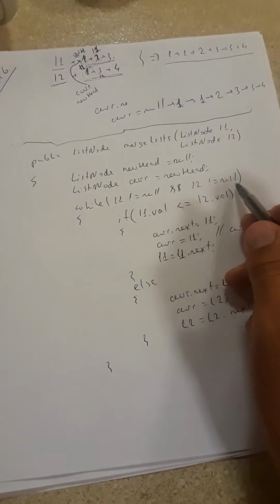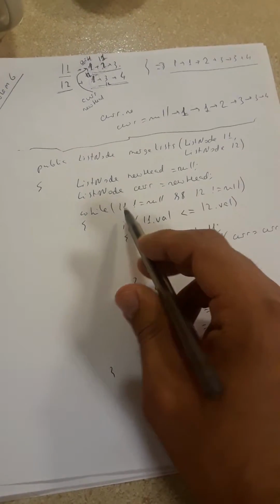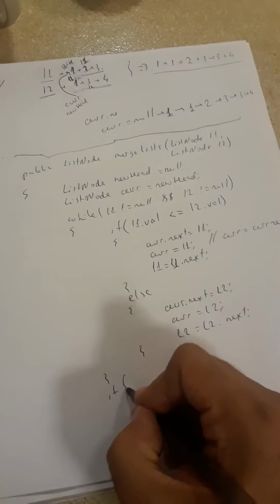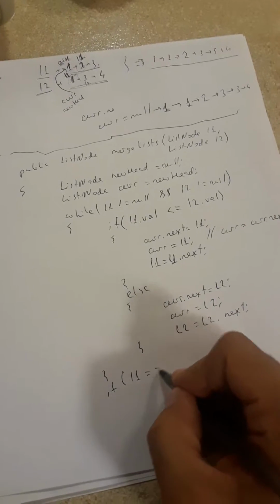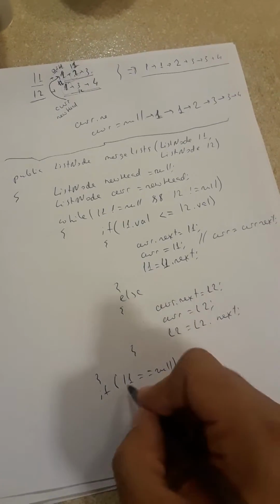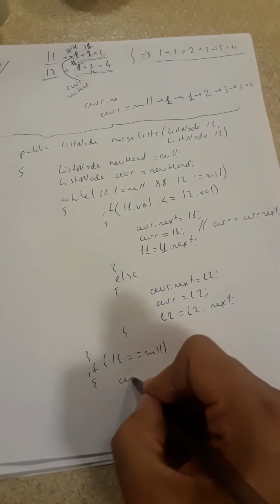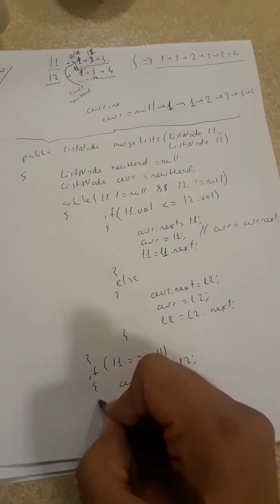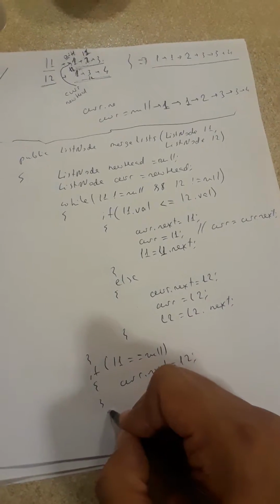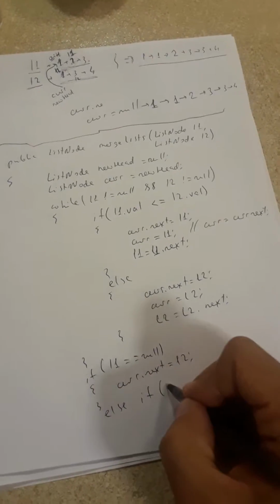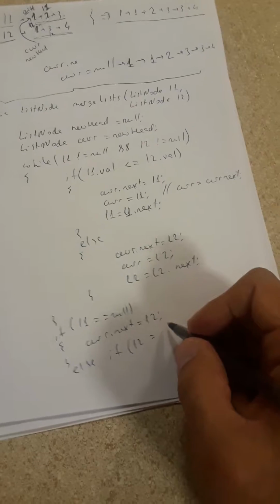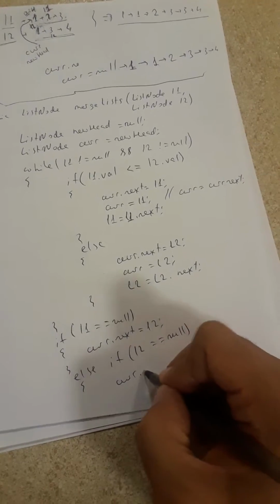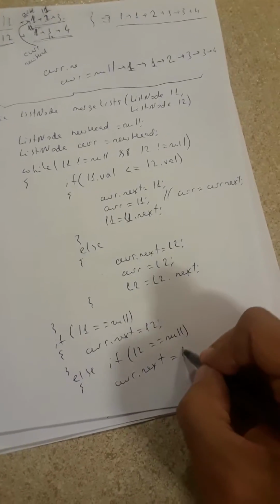Once we reach the end of one of the linked lists, we check which one is equal to null. If we reach the end of the first linked list, our current next will point to L2. Else if we reach the end of the second linked list, our current next will point to the first linked list.